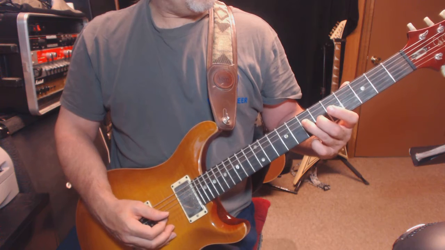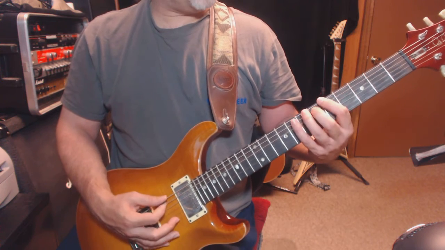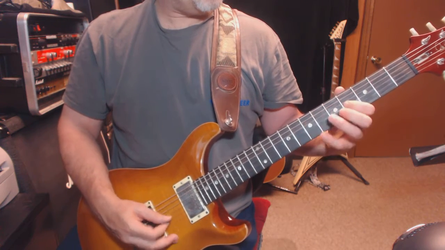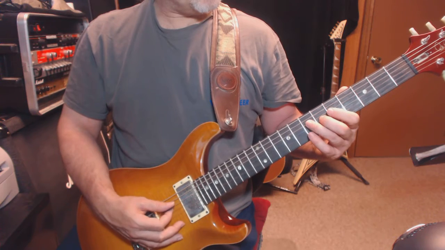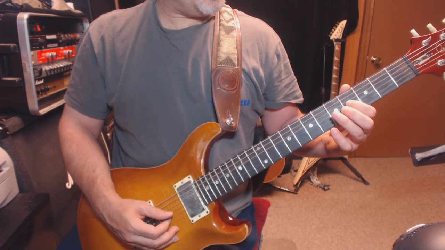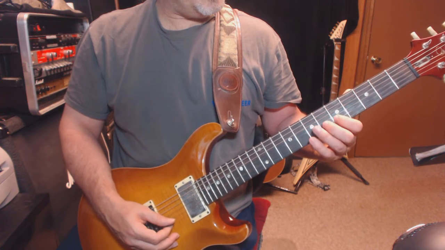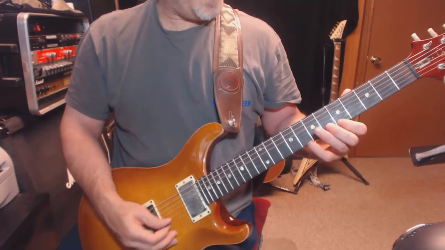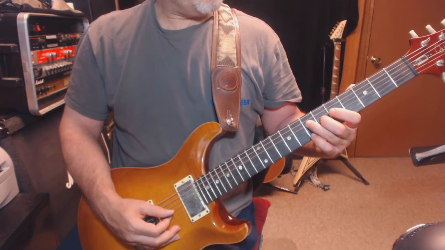Starting here, we're going to go through the first version of the full scale. So starting here, jump over here. It's A, B, C, D, E, F, G, A. Again.